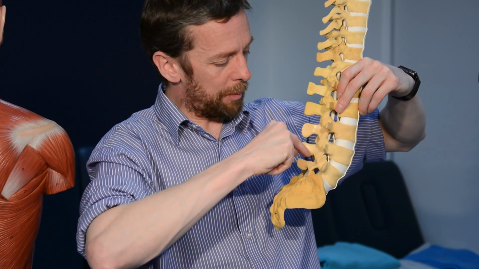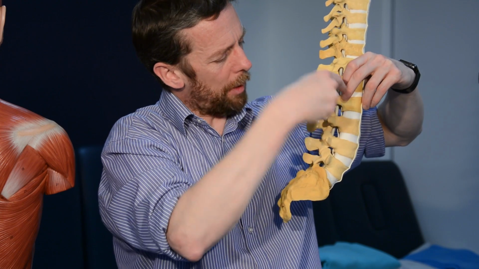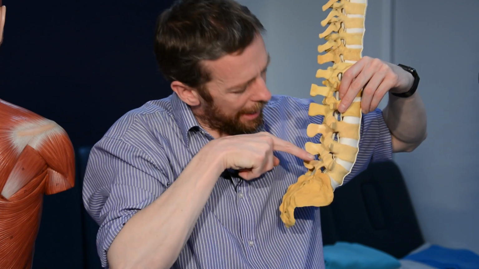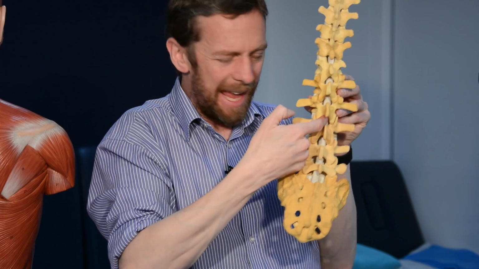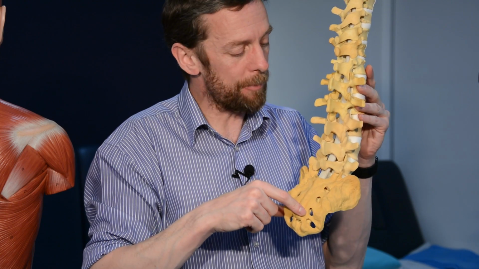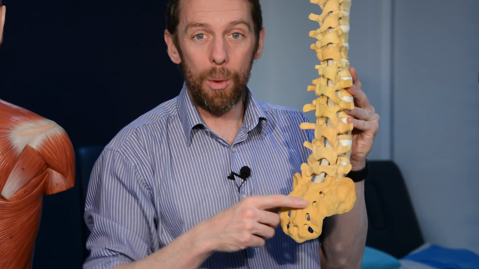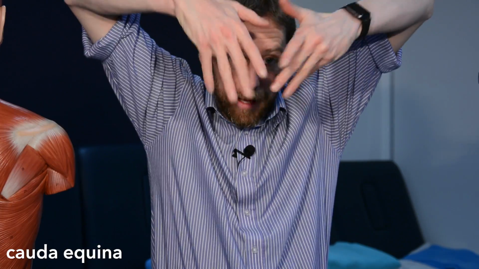But in us, because the spinal cord is kind of being pulled up the vertebral canal, the lower spinal nerves run down the vertebral canal and then run out of the vertebral column at each level, which means that in the vertebral canal here, inferior to the L2 vertebra, we don't have a solid spinal cord, we have the cauda equina. So the cauda equina, literally horse's tail, it's a load of spinal nerves running down and then running out again.